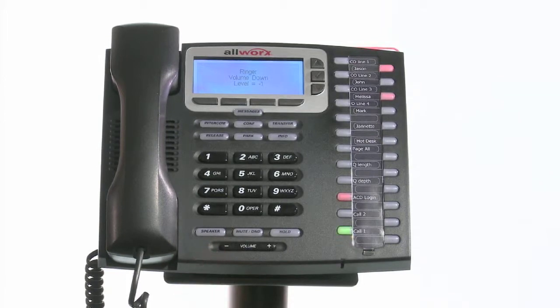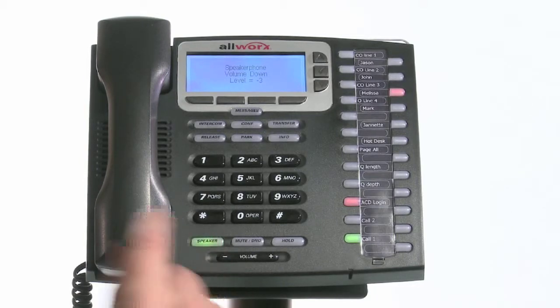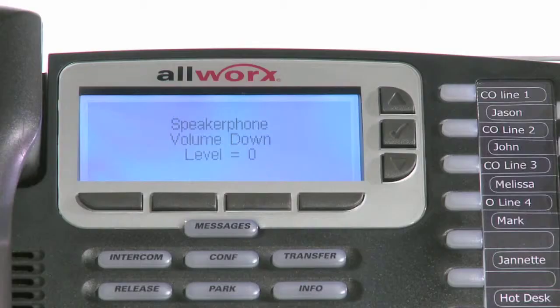The volume button toggles a number of settings. When the phone is idle, it will adjust the ringer volume for incoming calls. If you are on the handset, headset, or speakerphone, it adjusts each volume independently. As a general rule, and for optimal voice quality, keep the volume setting around 0. Turning up the volume too high will degrade the audio quality, the same way turning up a radio too loud also impacts its speaker quality.